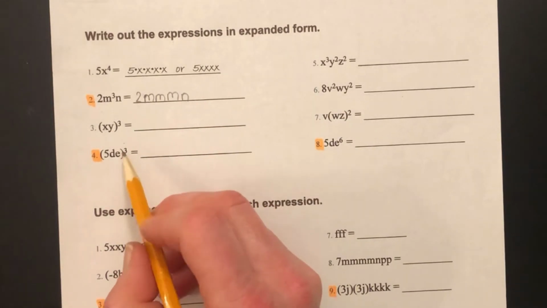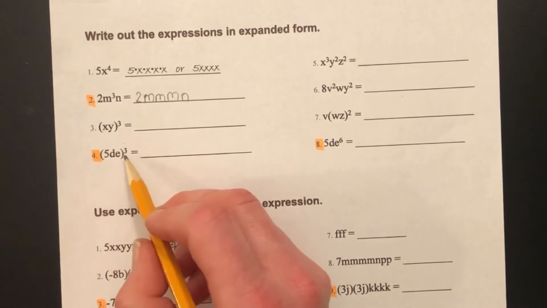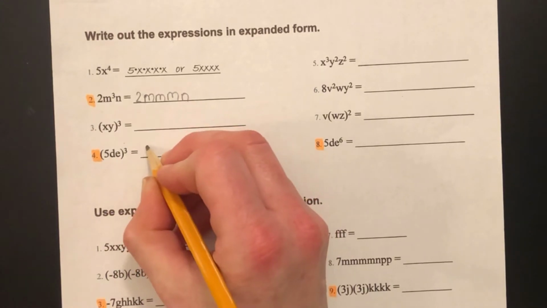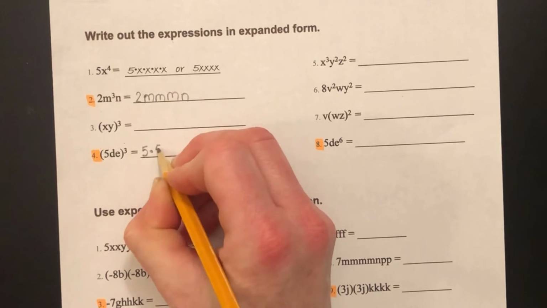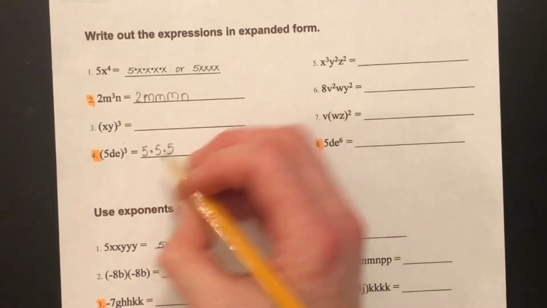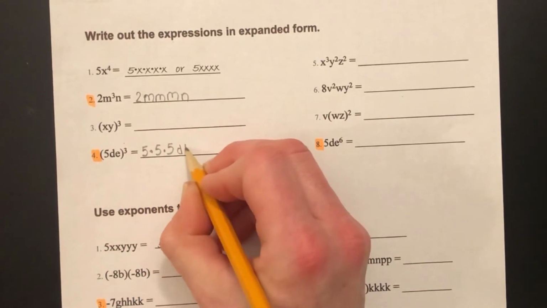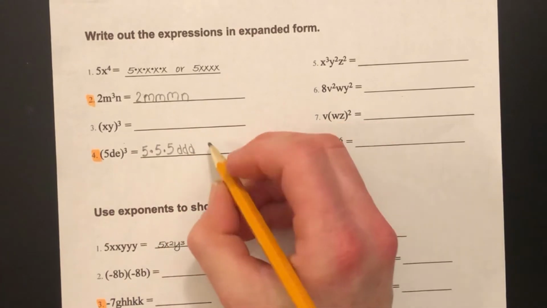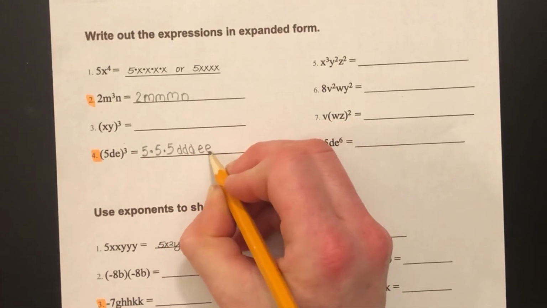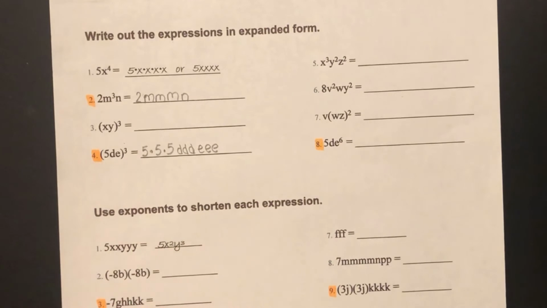Number 4, you've got the whole thing cubed. So that means you have, if we're writing in expanded form, 5 times 5 times 5, d times d times d, and e times e times e. Everything is cubed.